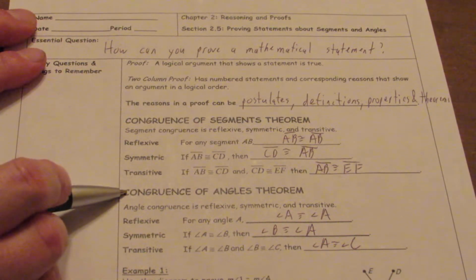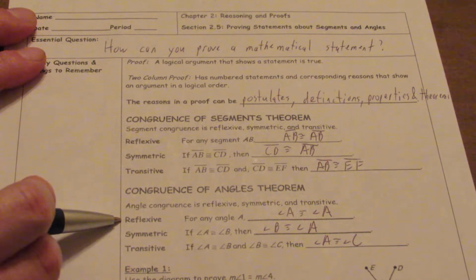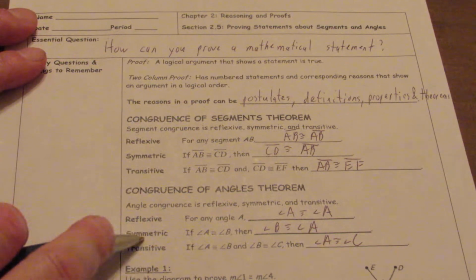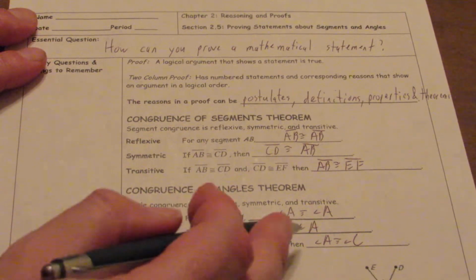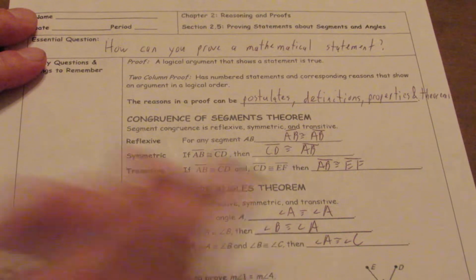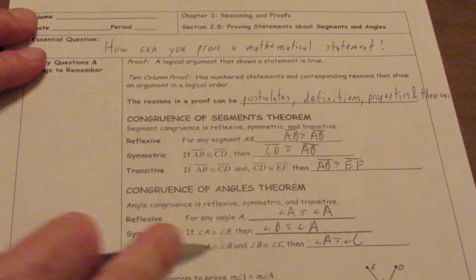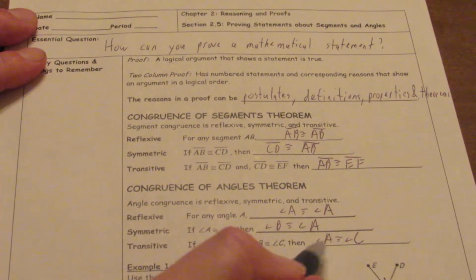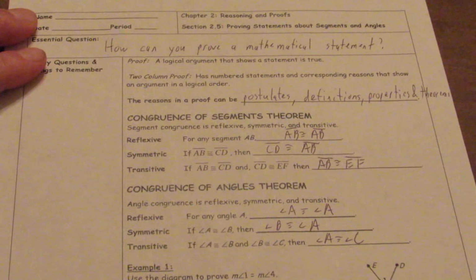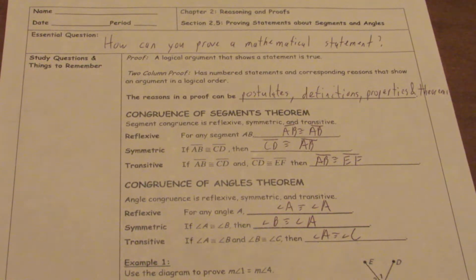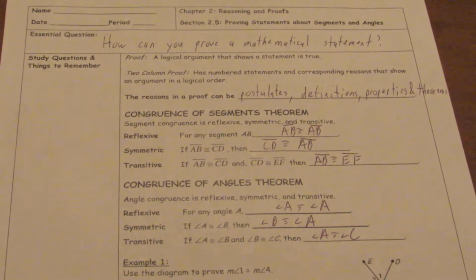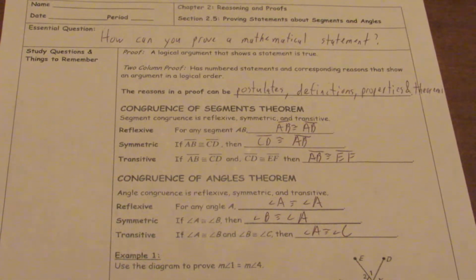I can also do that with congruence of angles. Reflexive property, angle A is congruent to itself, angle A. Symmetric, angle A is congruent to angle B, so I can flip that: angle B is congruent to angle A. Transitive, angle A is congruent to angle B, which is congruent to angle C. So angle A and angle C must be congruent. Again, I'm going to reference those as reflexive, symmetric, and transitive. We won't specify whether we're looking at congruence, segments, or angles, but this lets us add those in.